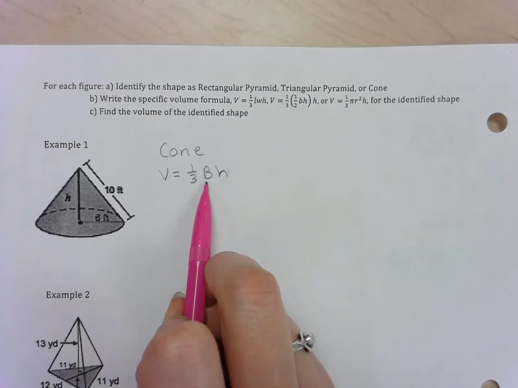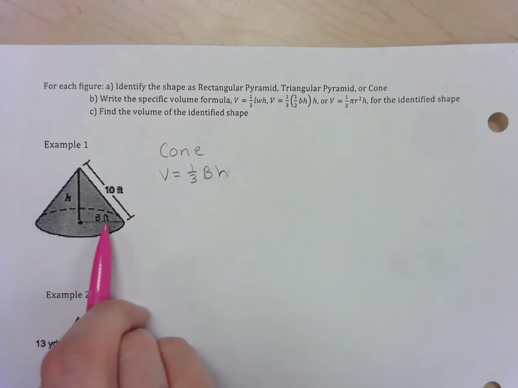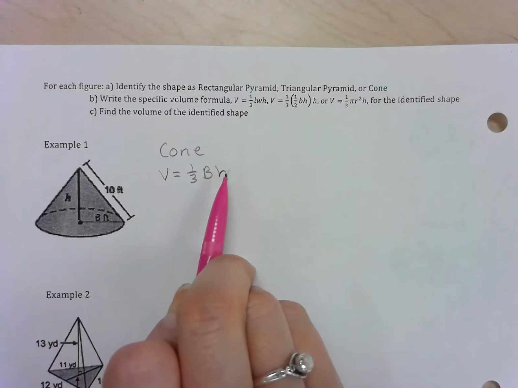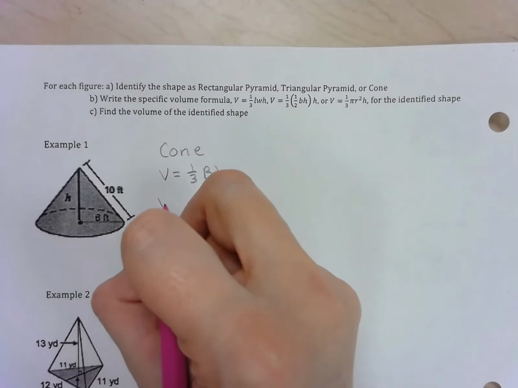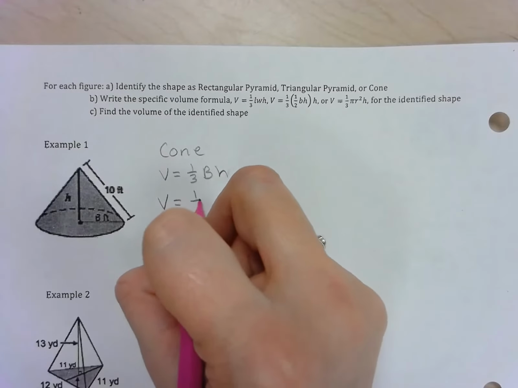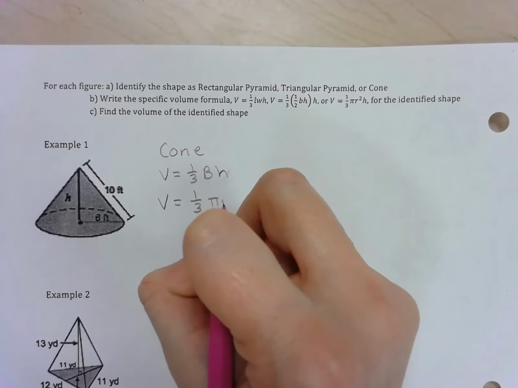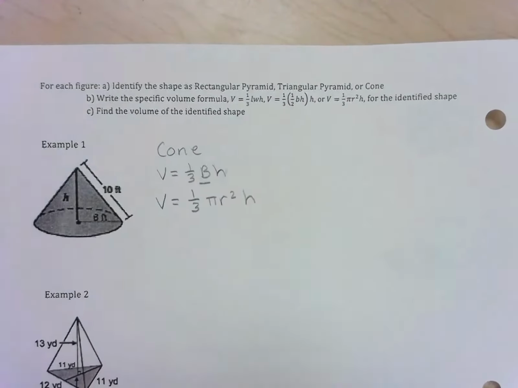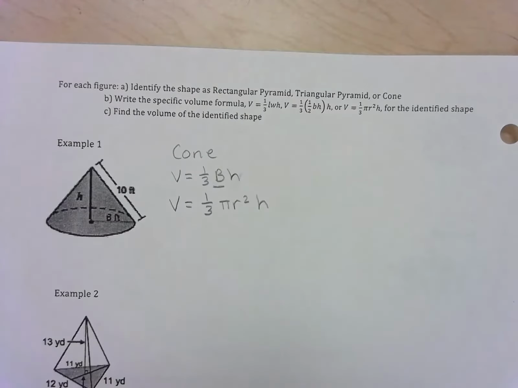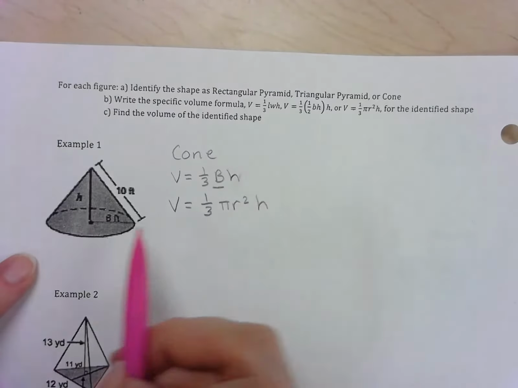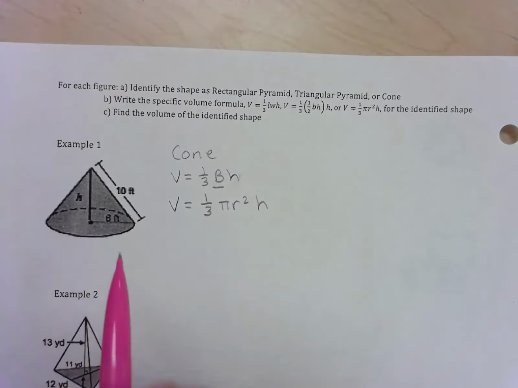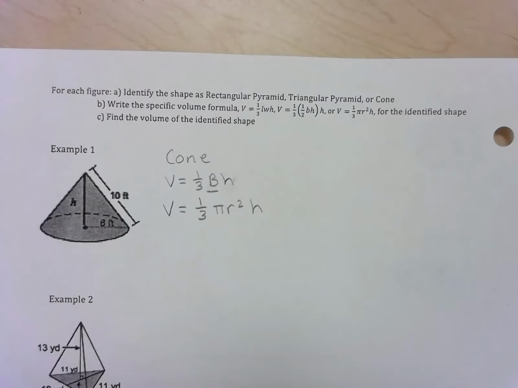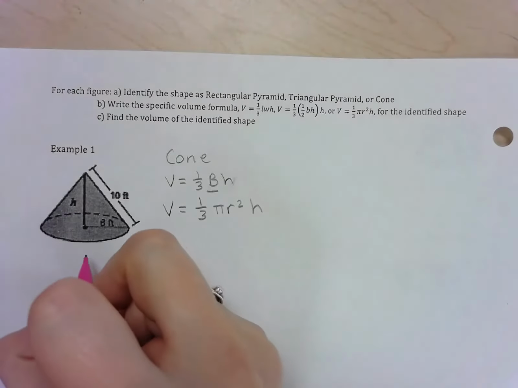Big B stands for our base area, so we'll replace that with the area of this circle, and then times our height. So let's write that specific formula for the cone: 1/3 pi r squared, that is replacing that big B, and then of course we have our H. So let's find our values. Our radius is given to us, that is a radius of 6.